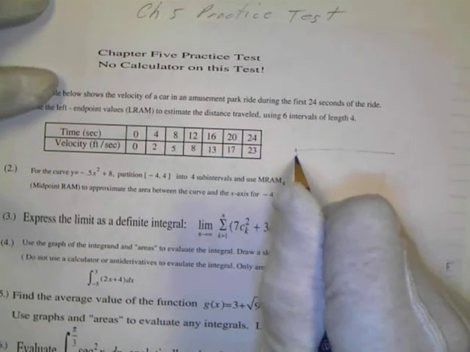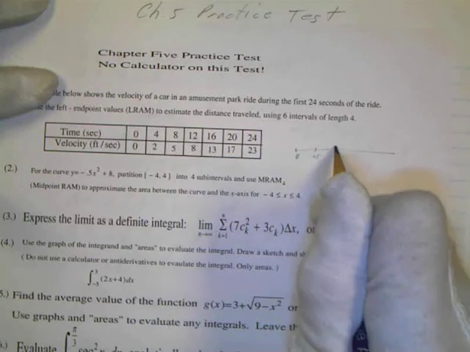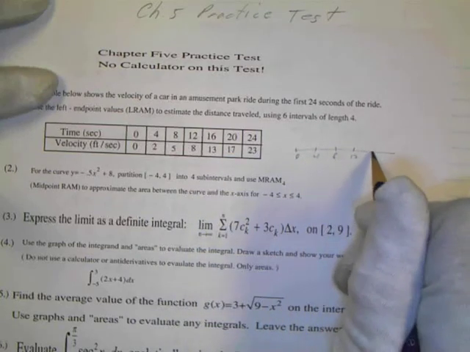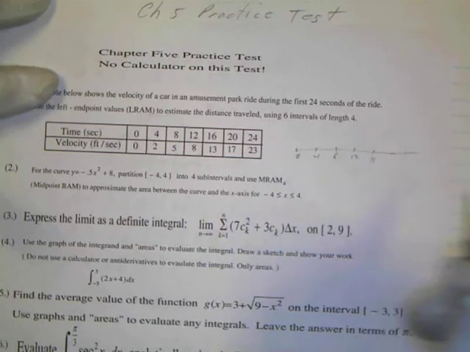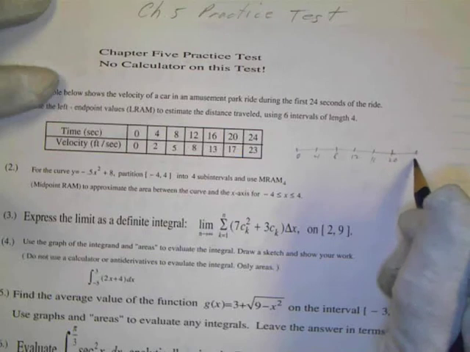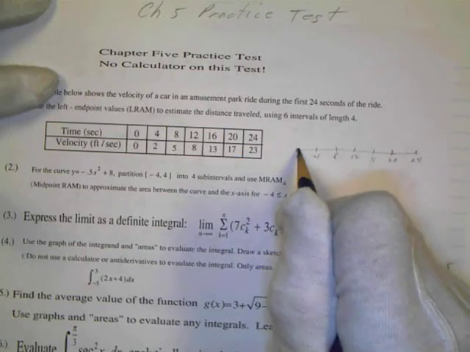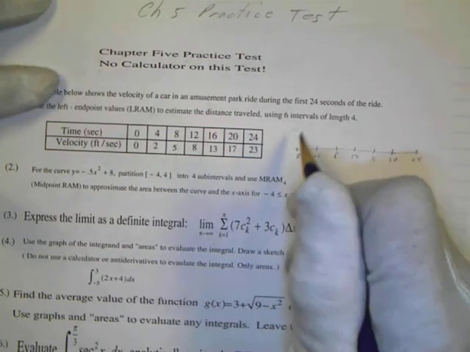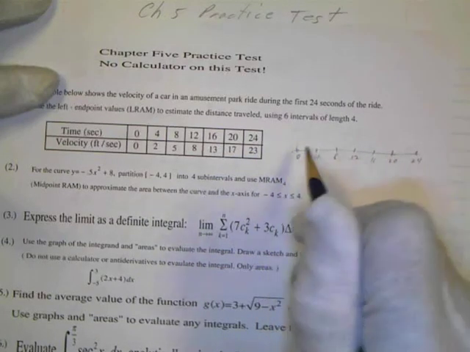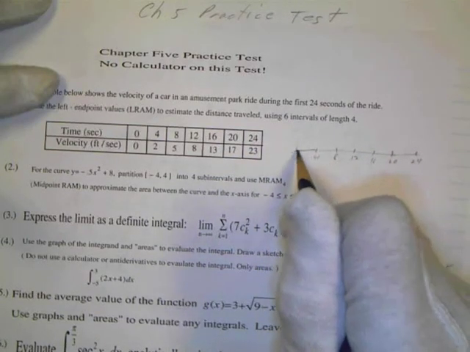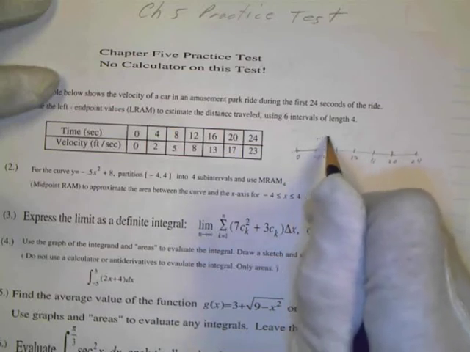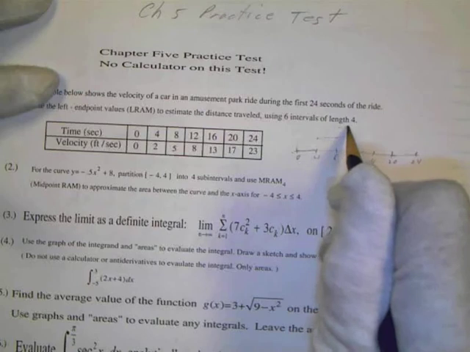But you could just call this 0, and then 4, 8, 12, 16, 20, and 24. So if you're going to use the left endpoint, you're going to use this point for the left endpoint of a rectangle. So this would be 0, and then this would be your height here. And then the velocity here is 2, so it might be up here to 2. And then the next velocity would be 5, something like that.